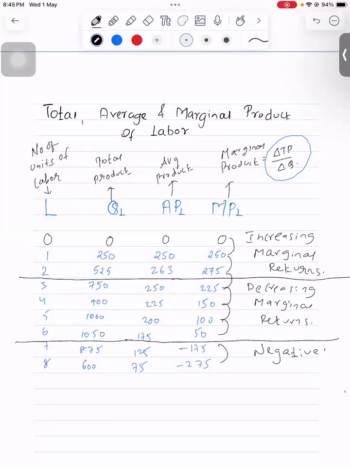Now look at what is happening with the total product. When we have increasing marginal returns, can someone tell me what is happening with the total product? Total product is increasing or decreasing? Right, total product is increasing. At what rate is it increasing? It is increasing at an increasing rate. Why?